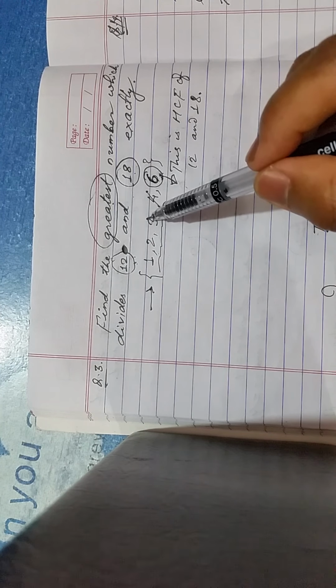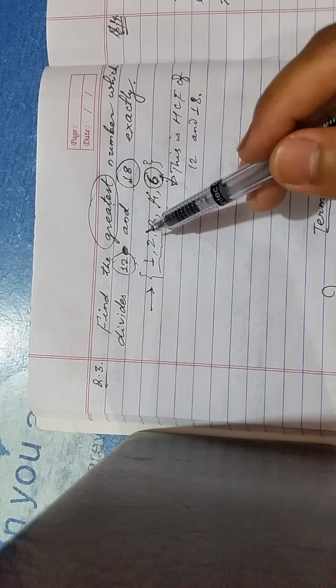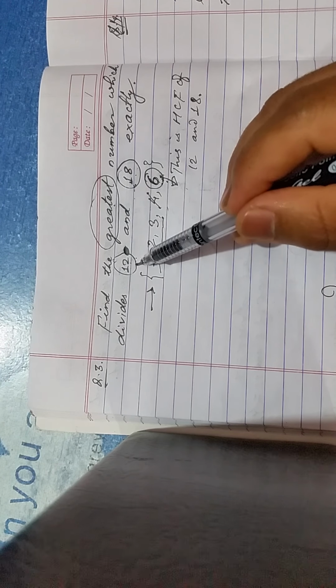So if we find the HCF of the given numbers, that will give the solution or answer of such questions. You may think, sir, why take such a worry? Oh my god, this method, that method, writing the factors, prime factorization, division method, such a difficult method. So very simply, we can find this answer 6 by subtracting 18 minus 12, which is 6.